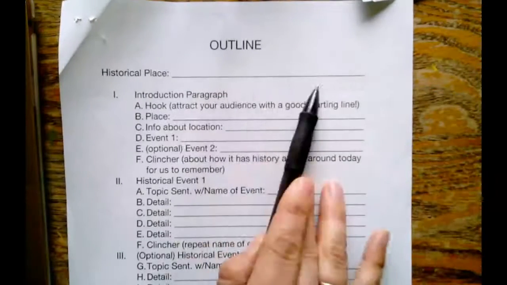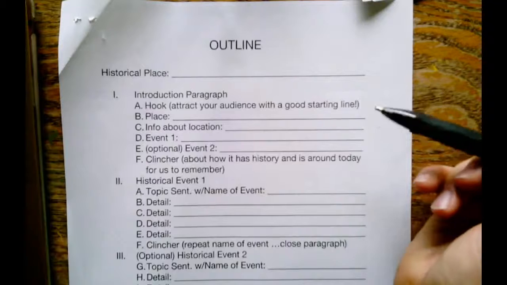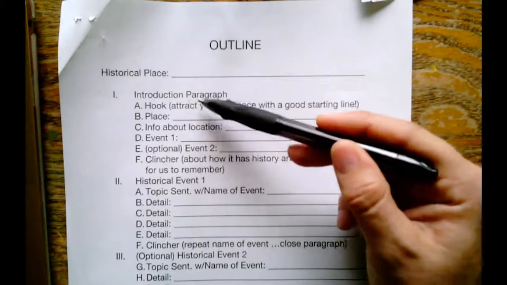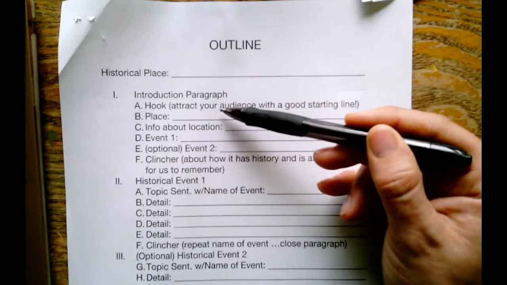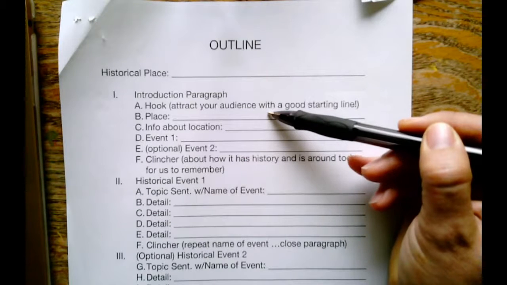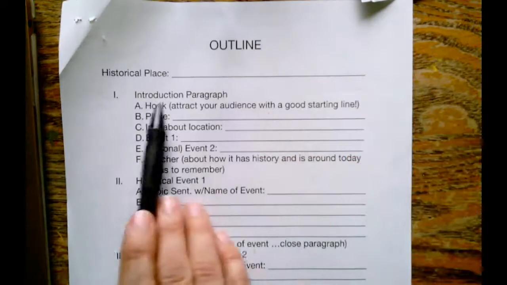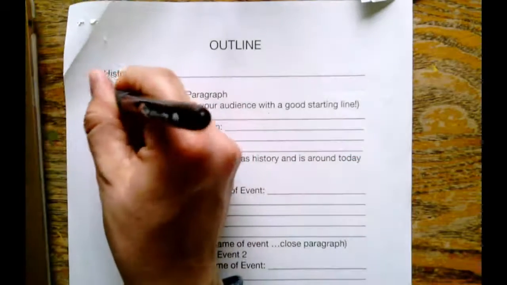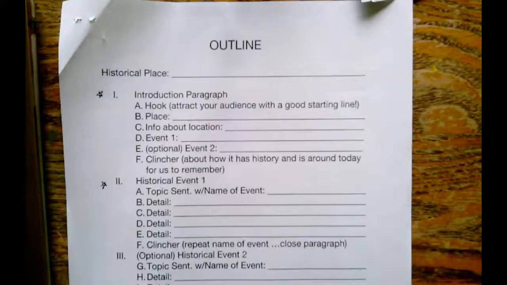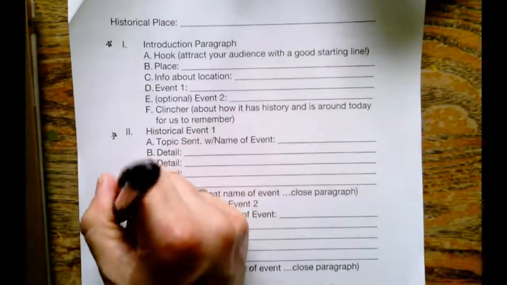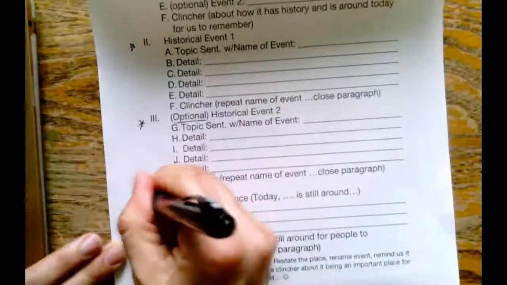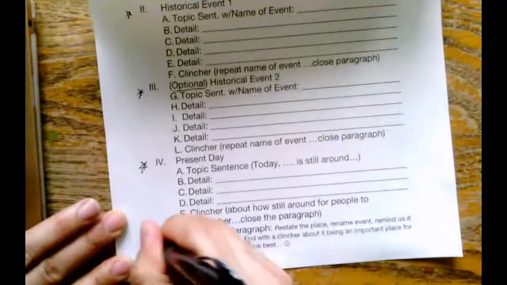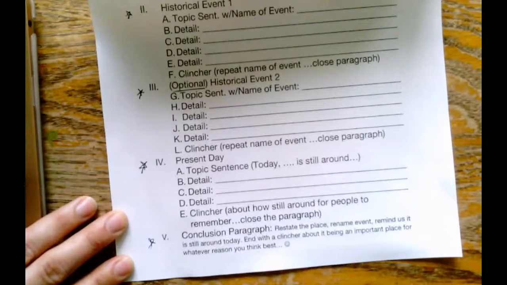So you'll write down the name of the place, and then I have some things in here in the outline that are to help you when you're writing your report. So you aren't necessarily going to write anything in unless you want to write in a couple words to help you remember something. So I have all of your paragraphs: your introduction, historical event number 1, historical event number 2, that's optional, the present day, and your conclusion paragraph.